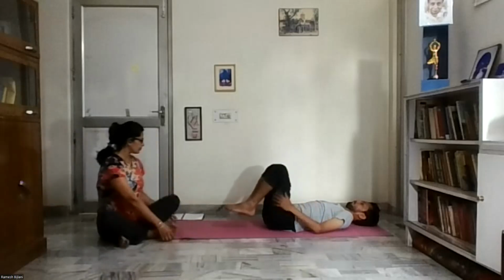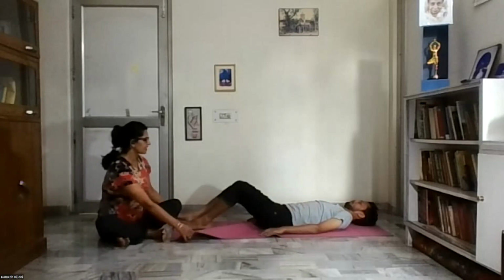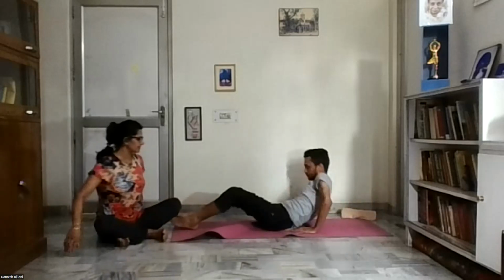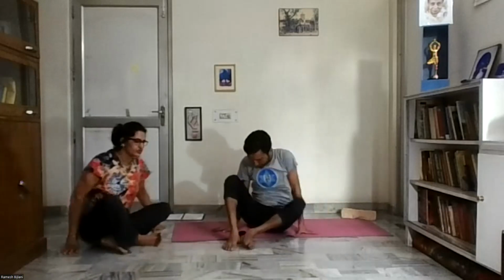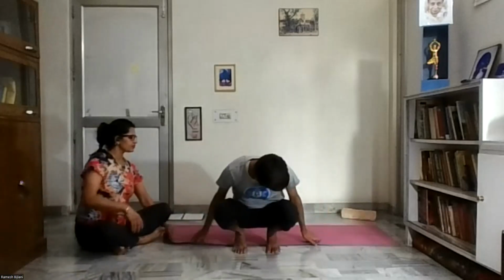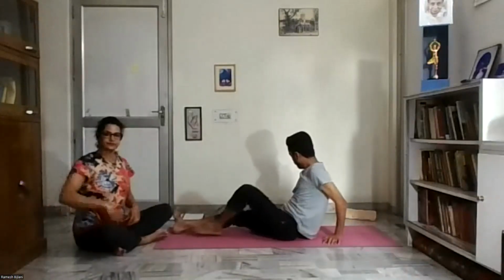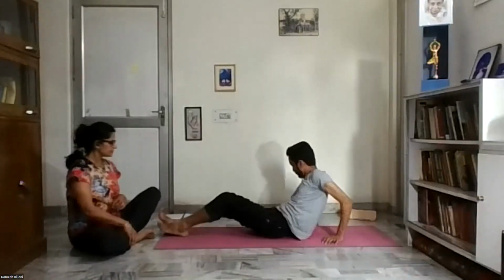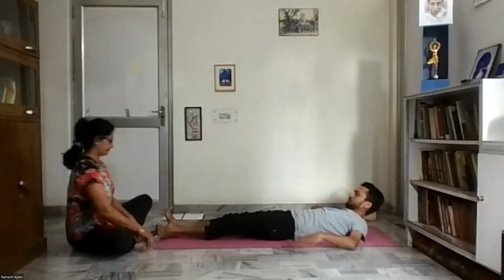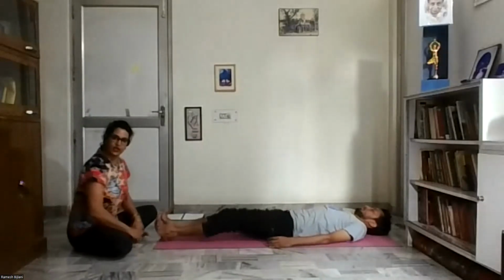So Pratosh, maybe we can move the mat a little bit to the front so that we can have a little bit of arm distance. So if you all are close to the wall, just move slightly away. So we have arms on the sides. We want to open the arms. Okay. All right.